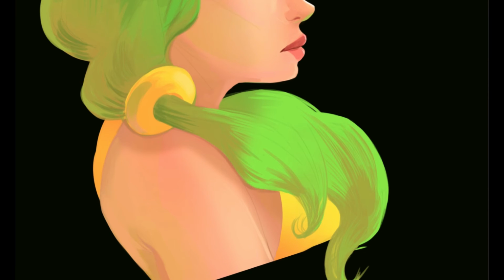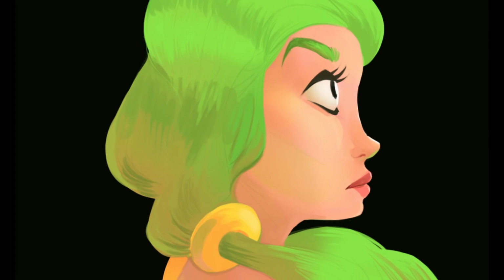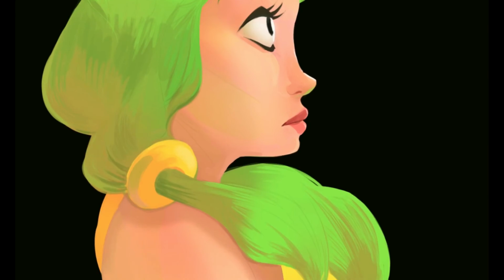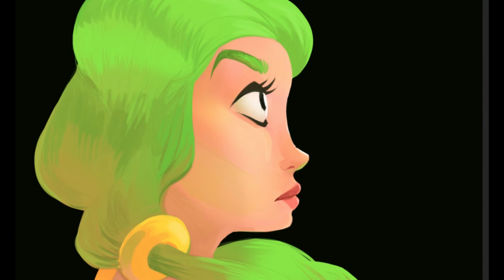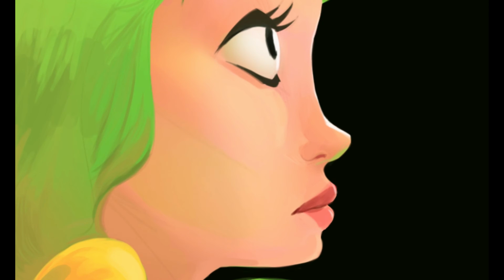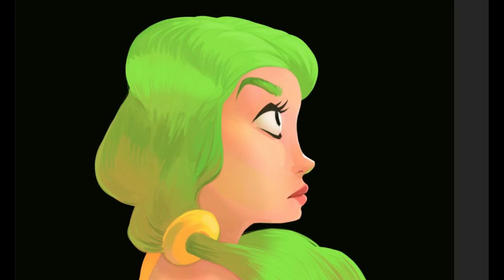But if you use some colors in your light, and if you don't use any full white color, you can see that your character looks more realistic and artistic.